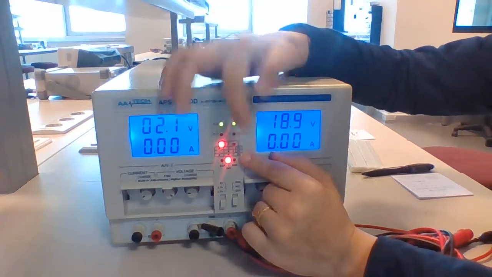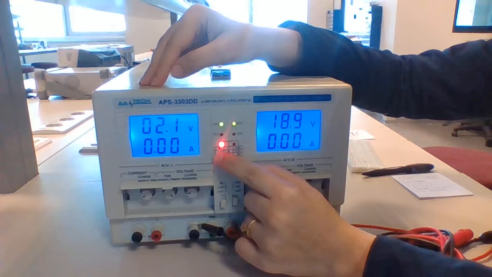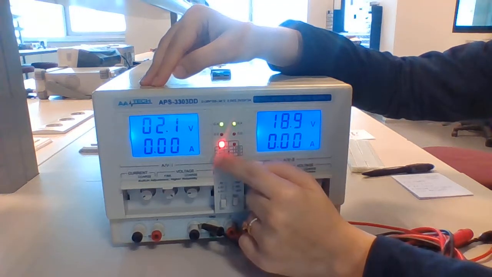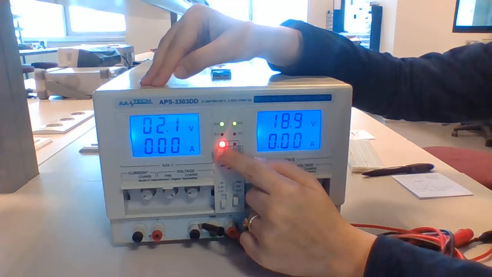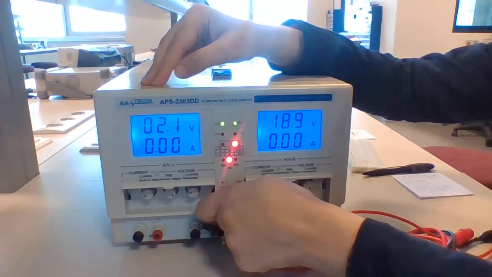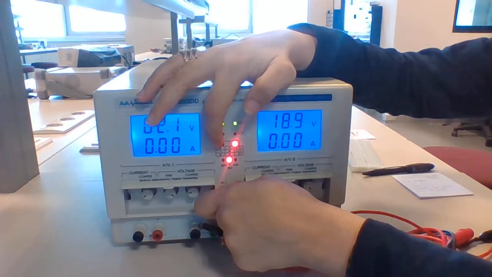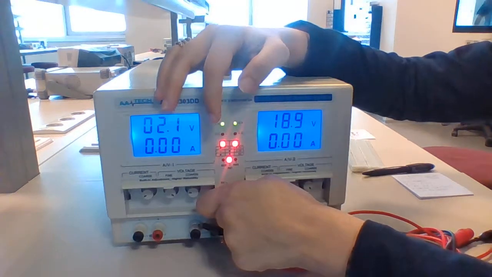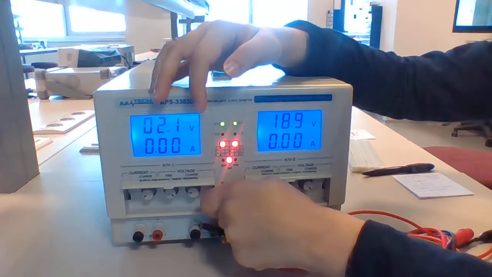Under those two lids, you will find a table here. So if only this one is lit, you're 2.5. If that one is open, it's 3.3. And if both of them are open, then you're 5 volt.